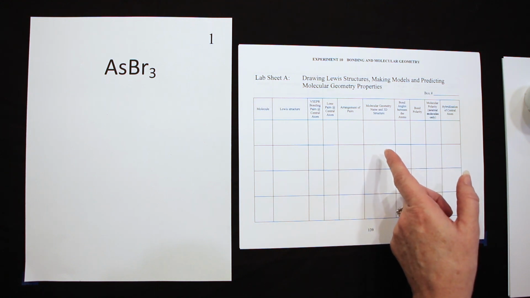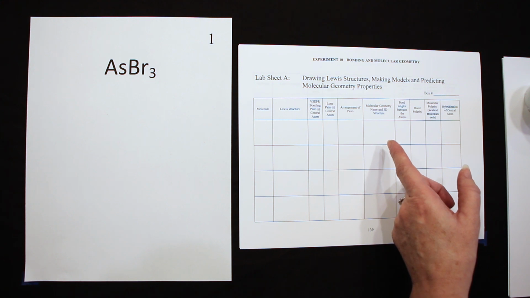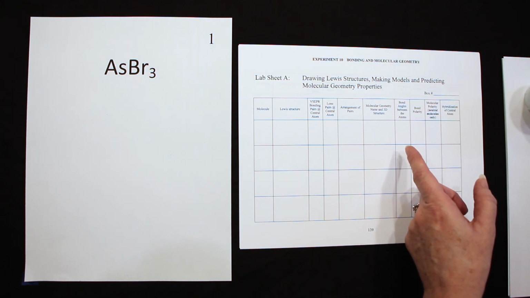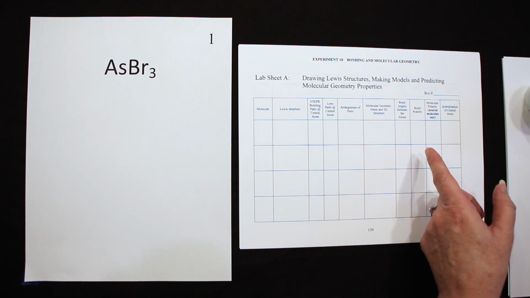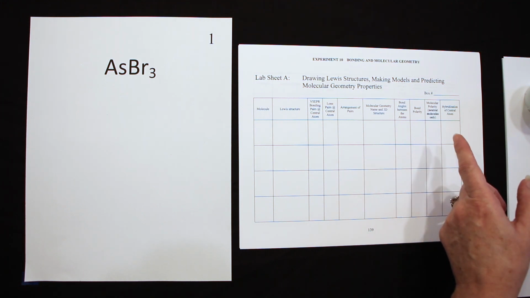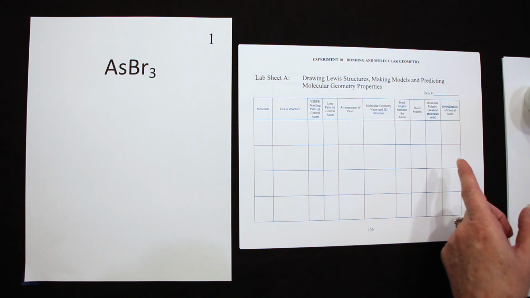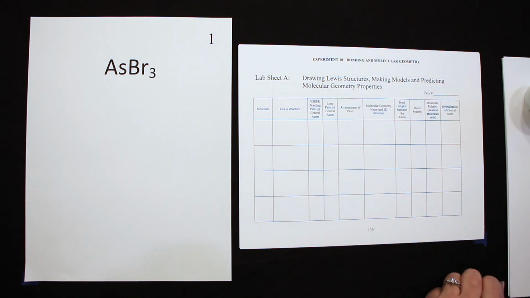We'll determine the molecular geometry and draw the 3D structure. Then we'll find the bond angles between the atoms and the bond polarity, and also the molecular polarity. Finally, we'll note the hybridization of the central atom.